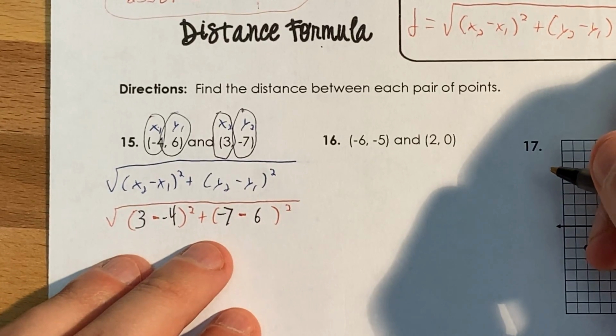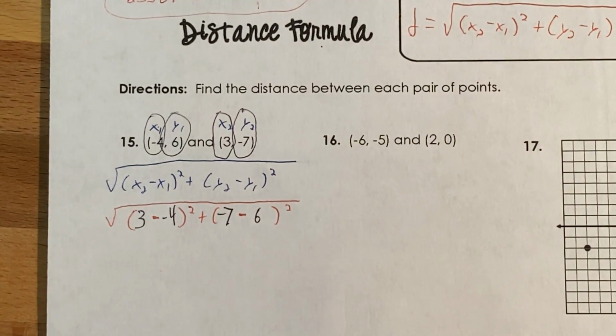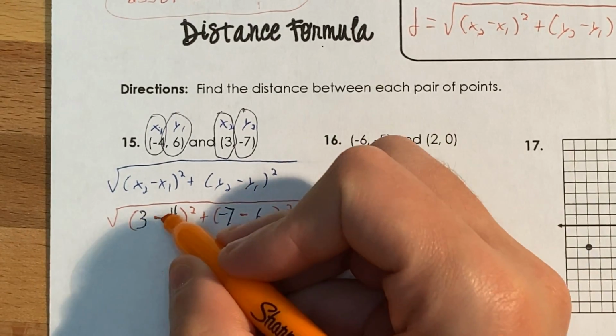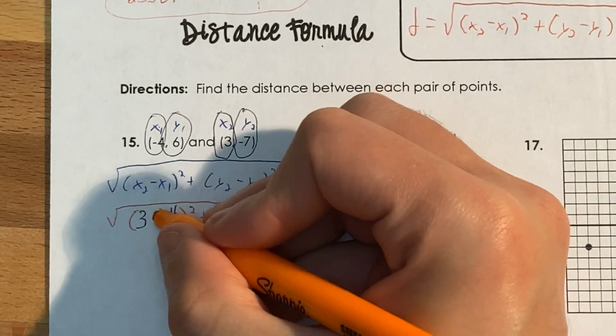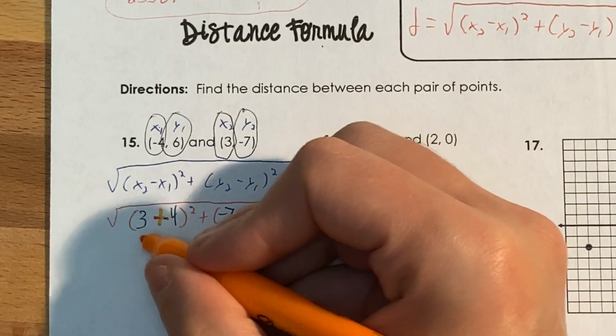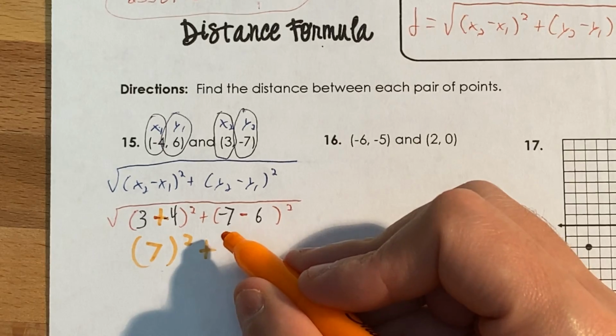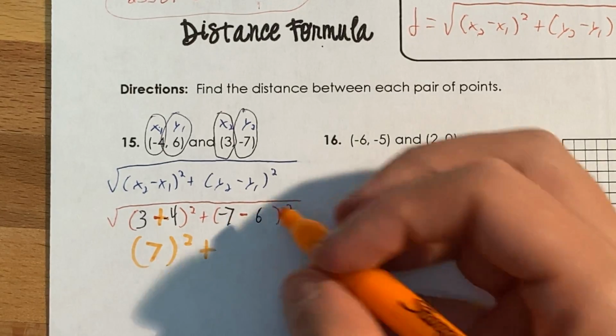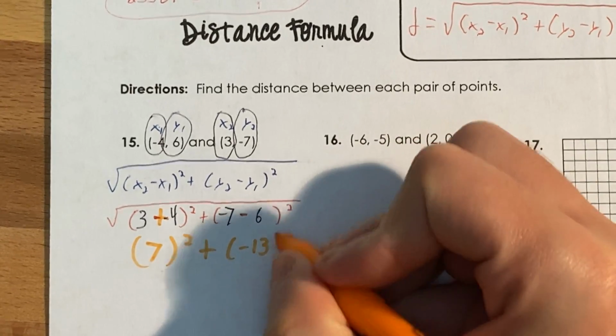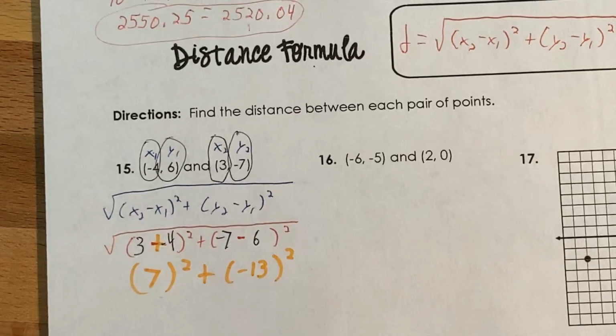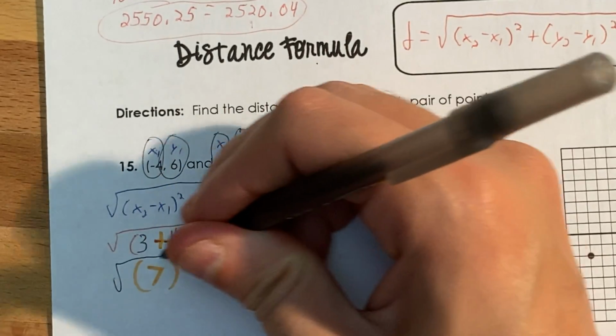Like so. So if you want to simplify it by hand, you would say 3 minus -4 is the same thing as 3 plus 4, which is 7. And then -7 minus 6 is -13. Like that.